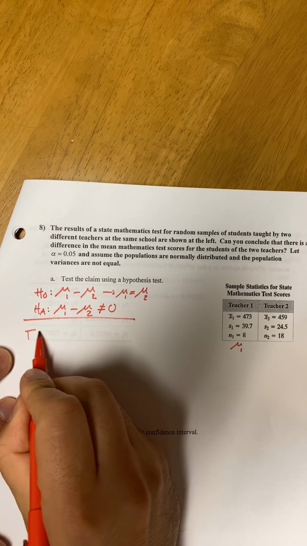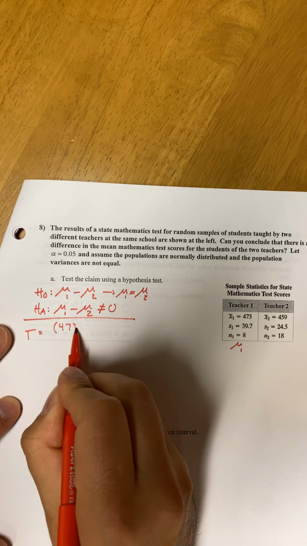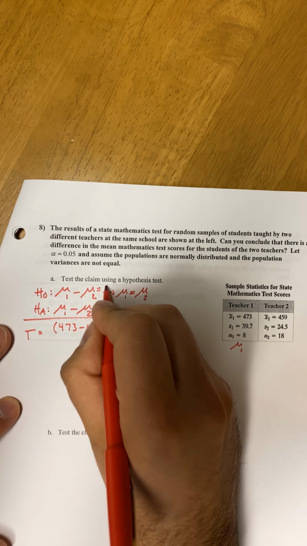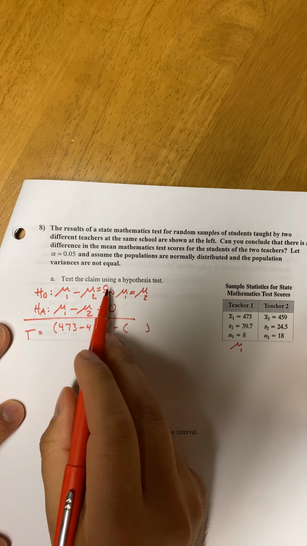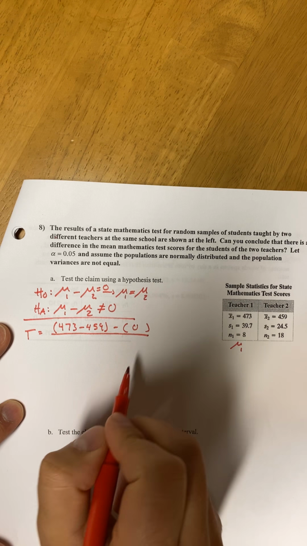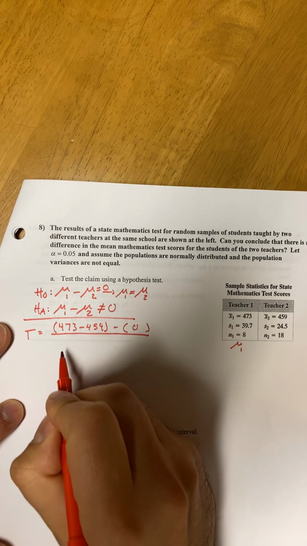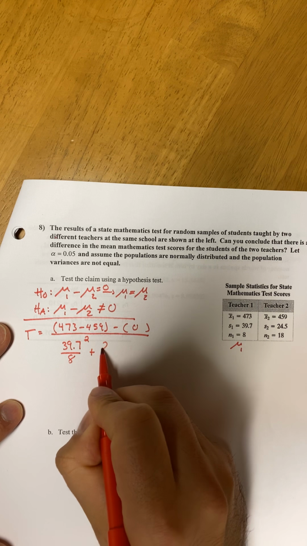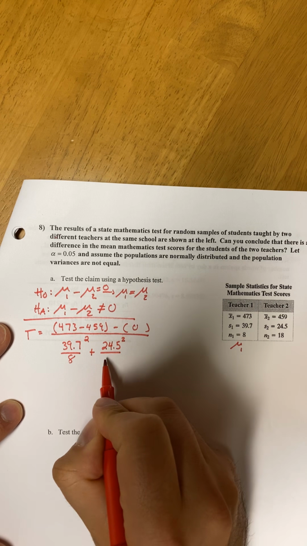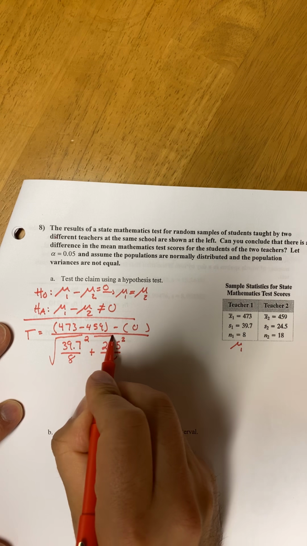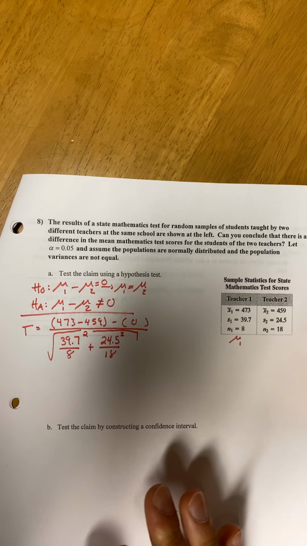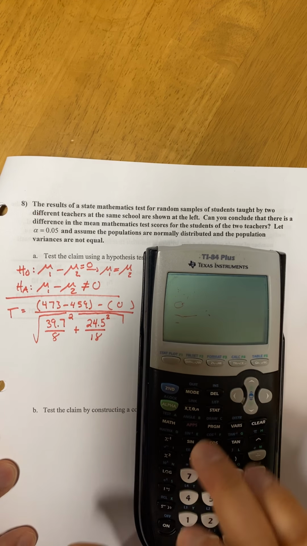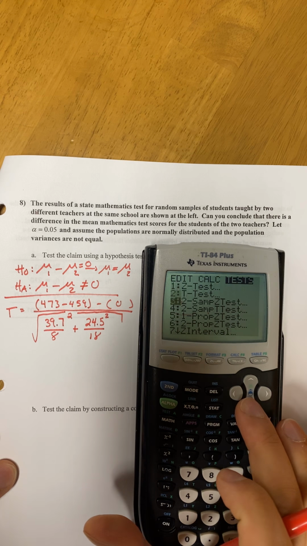The test stat is x bar 1 minus x bar 2 minus mu1 minus mu2, but that's 0, divided by s1 squared, so 39.7 squared over n1 plus 24.5 squared over n2. All right, beautiful. This is a gorgeous looking formula right here. It's really fun to do by hand, but we're not going to do it by hand. Stat, test, 2 samp t-test.